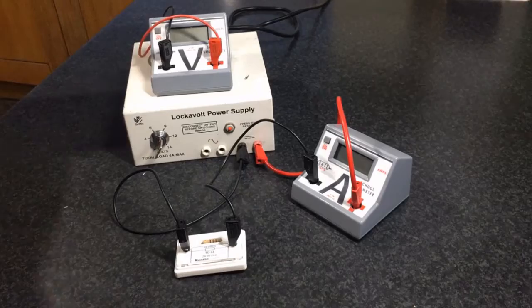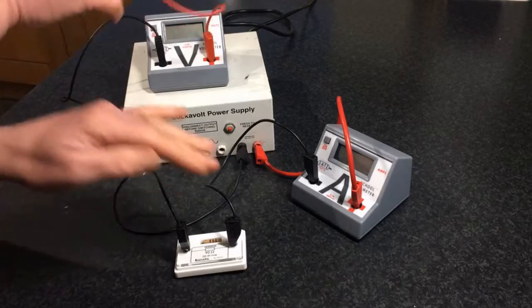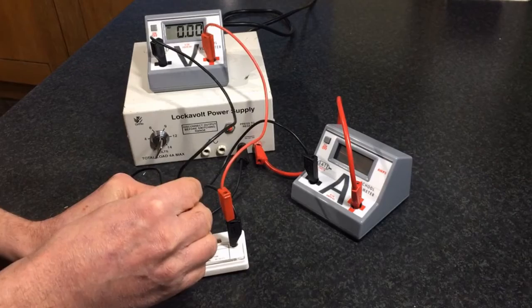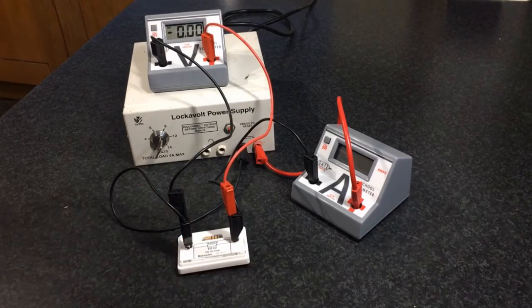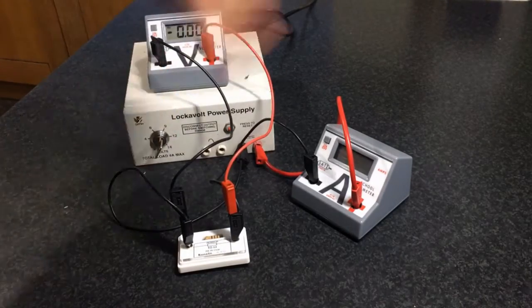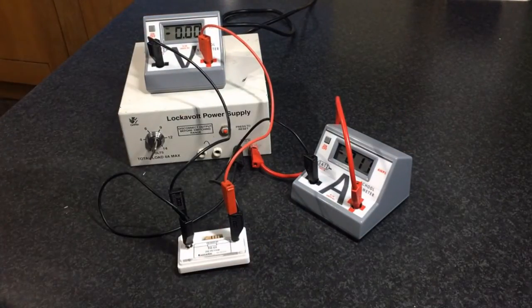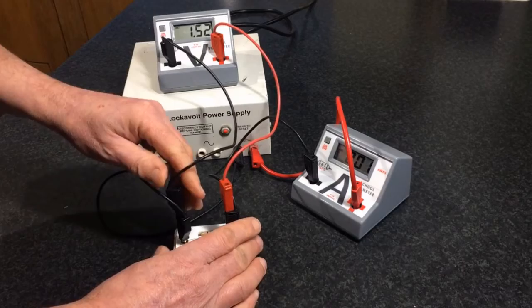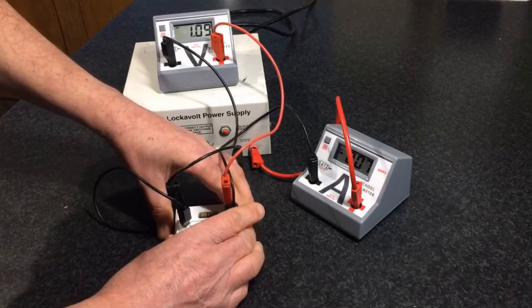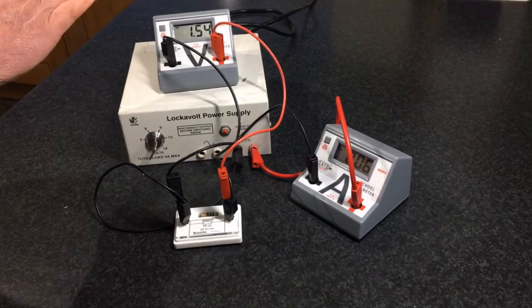Then I need my voltmeter. The voltmeter needs to be in parallel, it needs to be across the thing that we're interested in. We're interested in that one resistor, so we connect the voltmeter across the resistor like that, and we can measure the total potential difference across it. Switch it on. Make sure that's pushed in. It's pushed in. And it's just settling down.